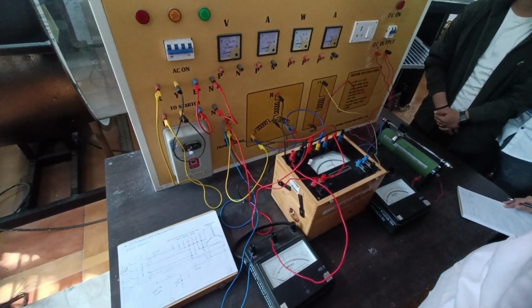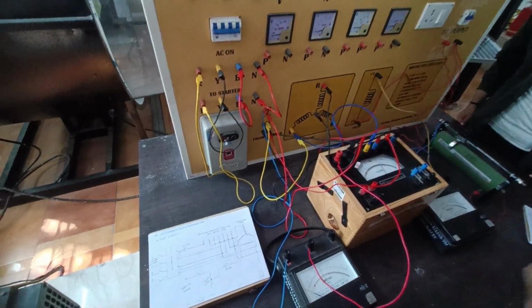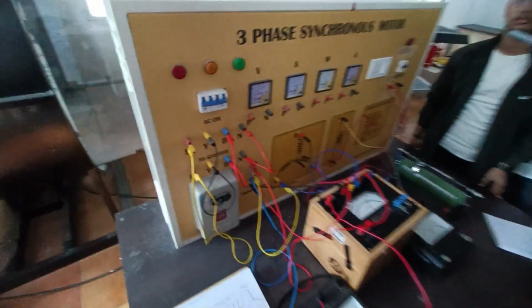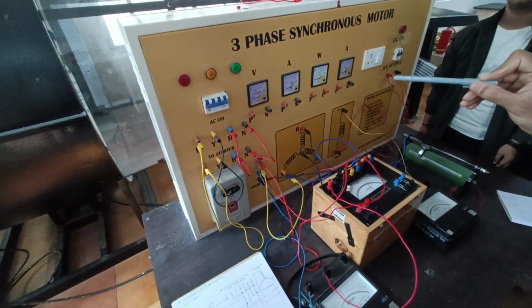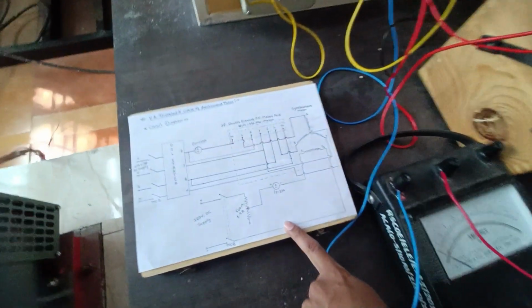Hello everyone. Today we are going to perform the V and inverted V curve of the synchronous motor. This is a panel for performing the V and inverted V curve on the three-phase synchronous motor. So here is the connection diagram for this.